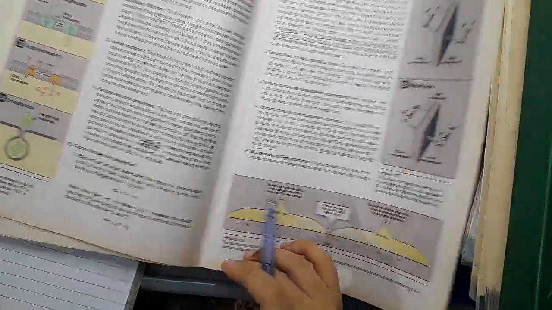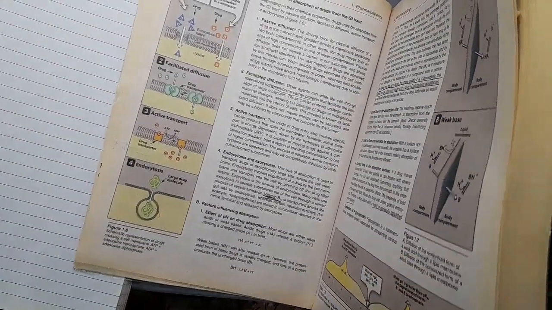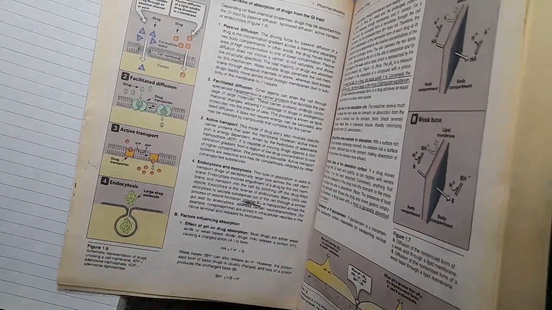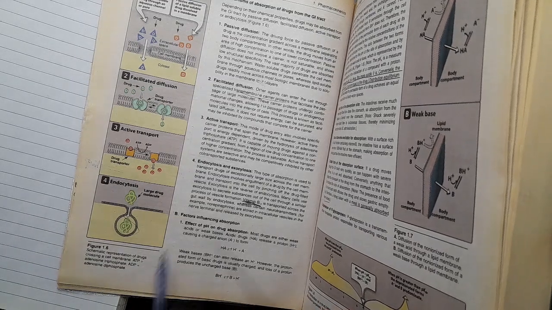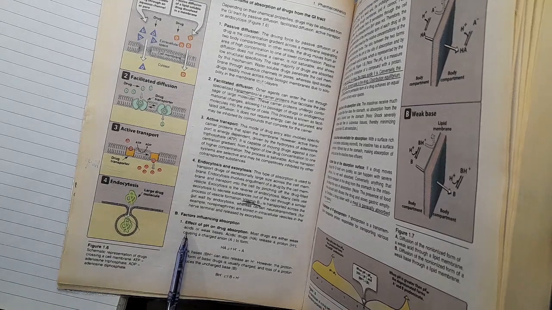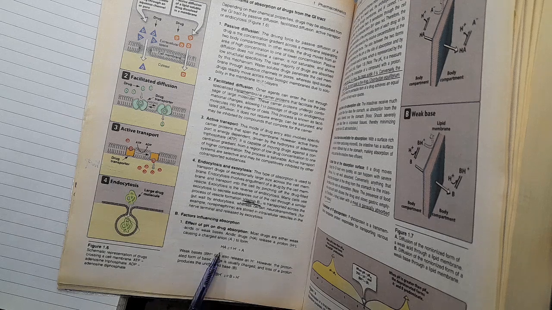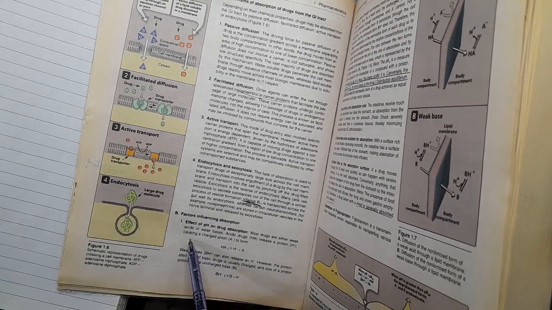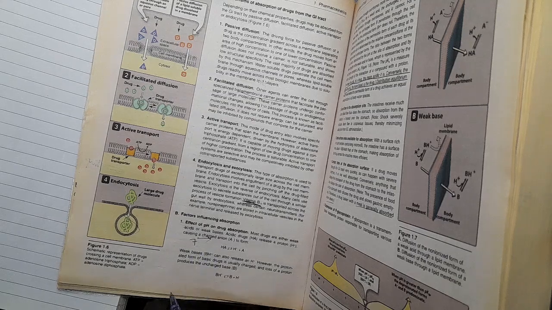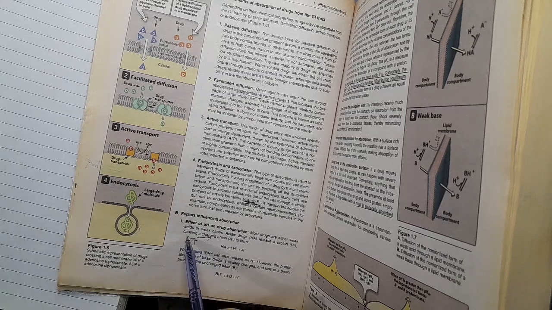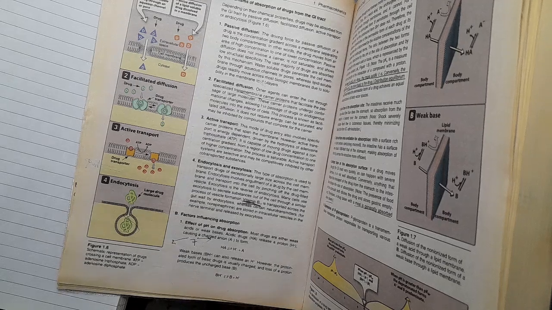Next we move on to the factors that influence the absorption. Okay, so the first is pH. See, acids have different pH and bases have different pH. Now we know that neutral pH is 7, and the substances which have a pH above 7, they are known as bases, and the substances which have a pH below 7, they are known as acids.